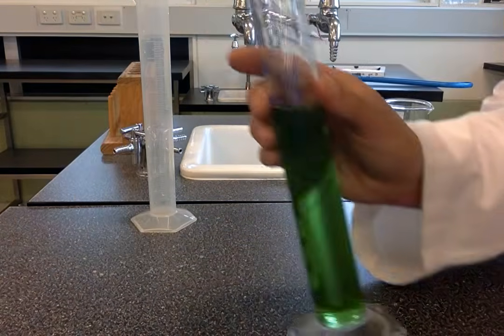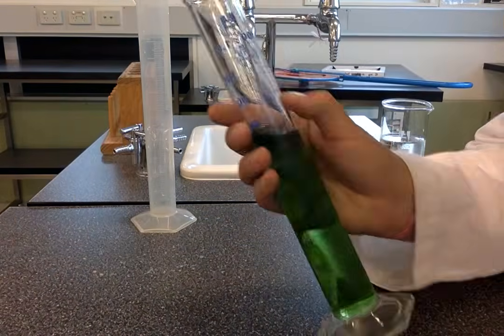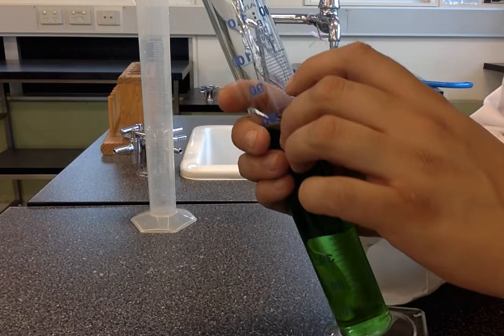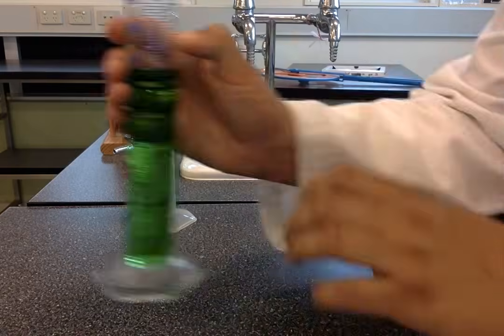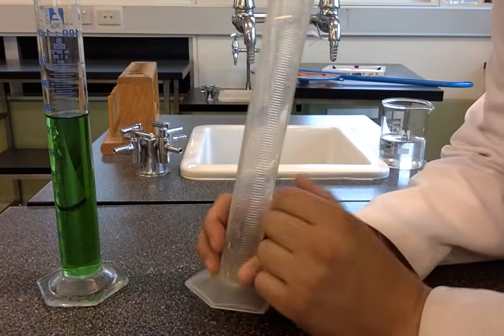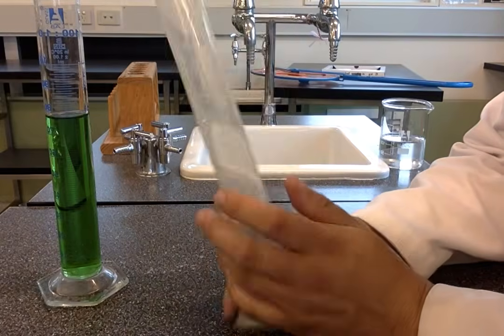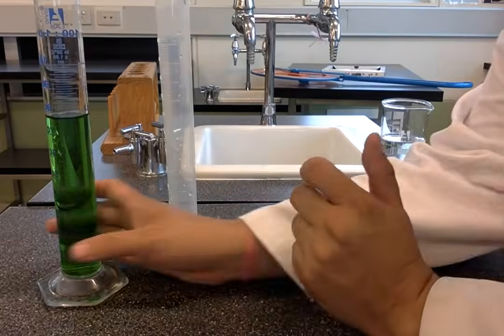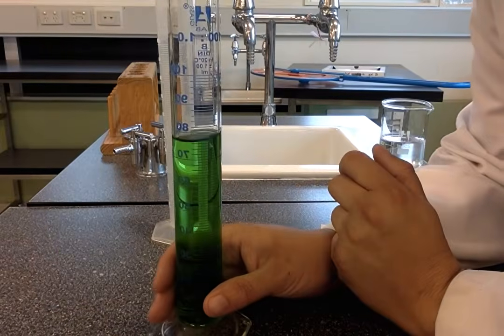And then I also have a 100 mil one, which also has divisions of 1 milliliter. So you can see they're 90, 91, 92, 93, and that also comes in a plastic version like this, which is the same. Often in some of the younger years you might use the plastic ones, or you may get to use a glass one.